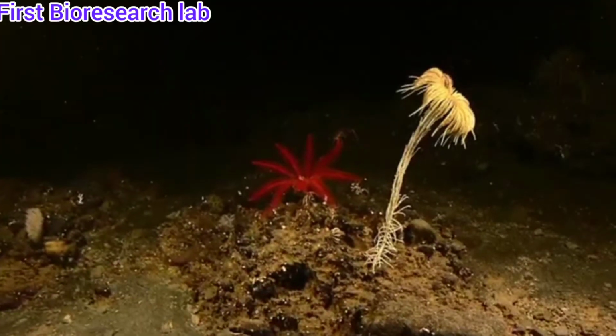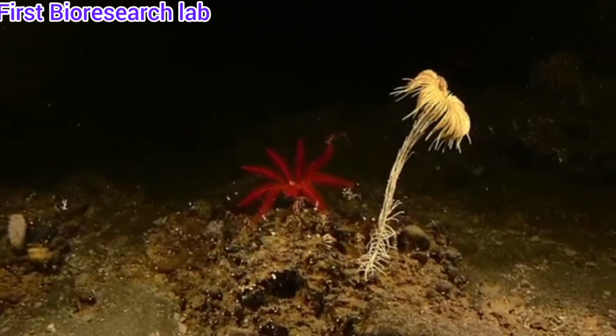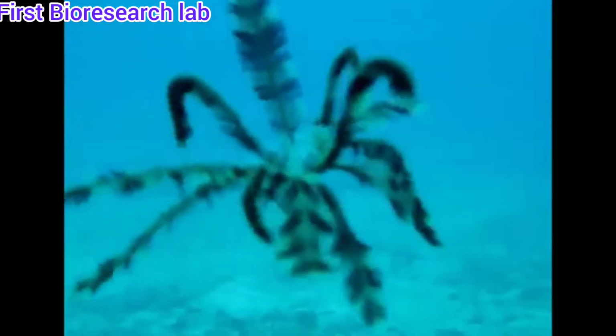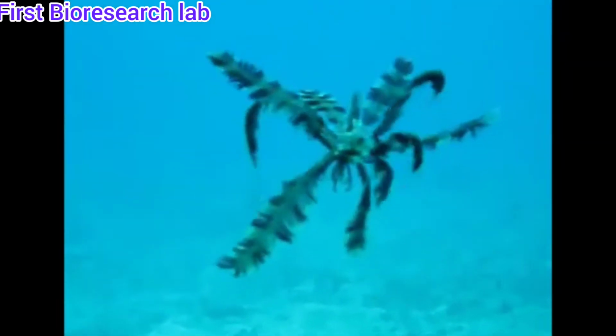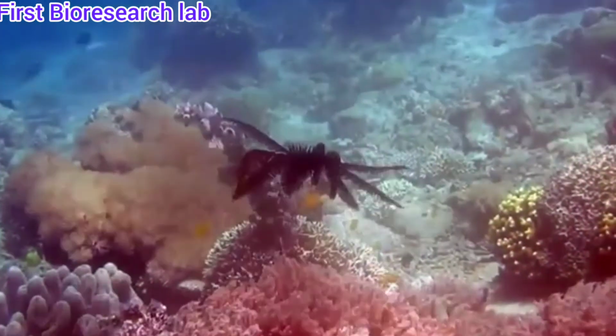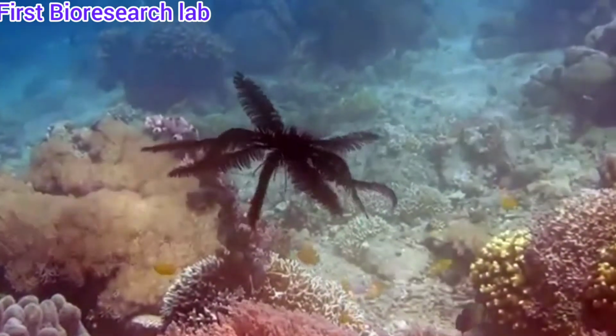Unlike feather stars, sea lilies spend their whole life attached to the seafloor by a stalk. Feather stars resemble sea lilies when they are young, but they eventually break free to become free-swimming adults. They swim gracefully by bending and straightening their arms.